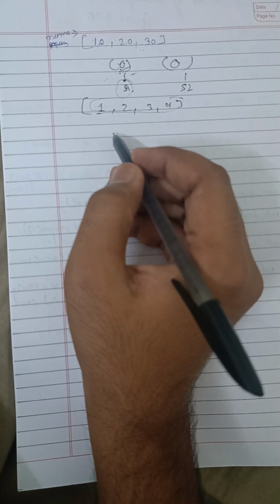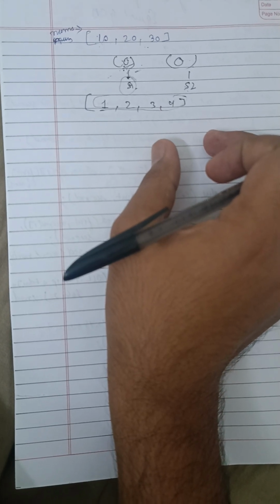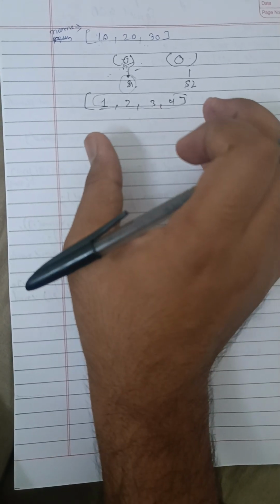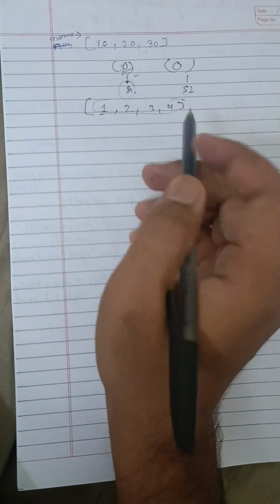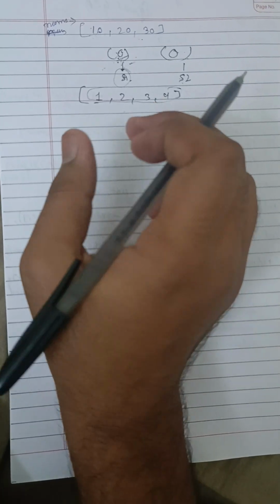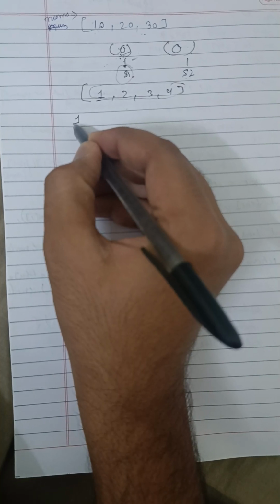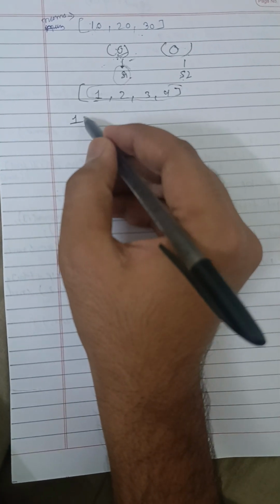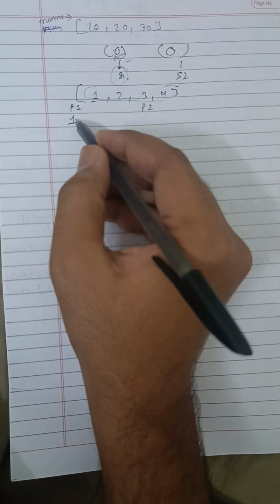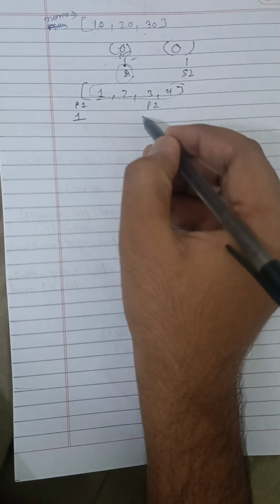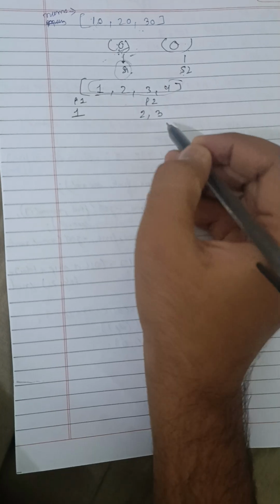So if the two subsequences have a common GCD, then it will be a proper pair. So we have to find all types of pairs. Okay, let's make pairs which have a common GCD. First pair: in pair 1 I am putting 1, and in pair 2 I am putting 2 comma 3.